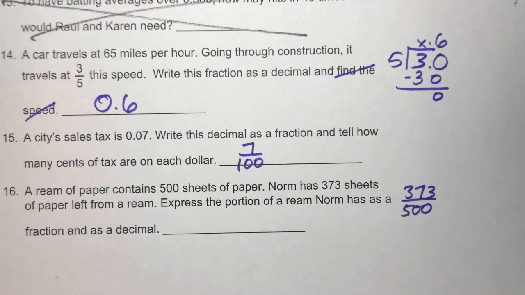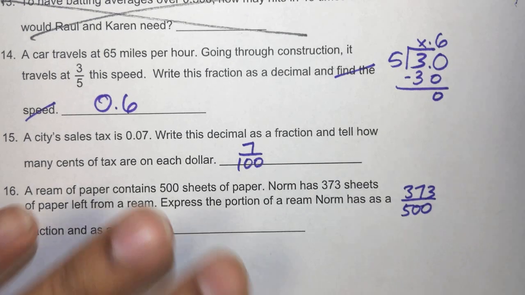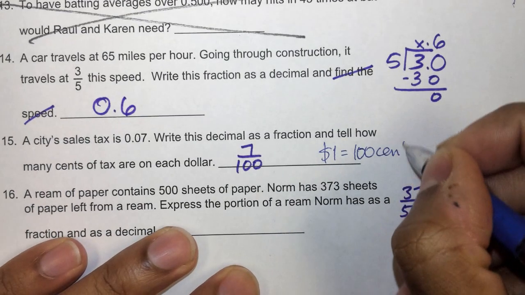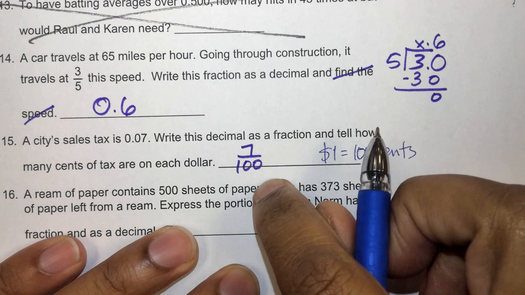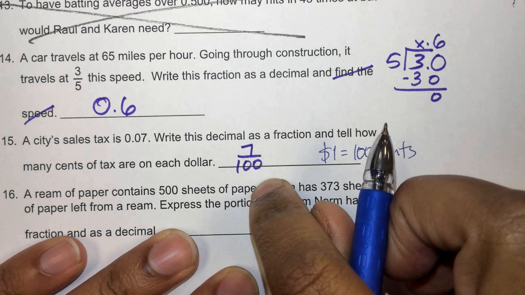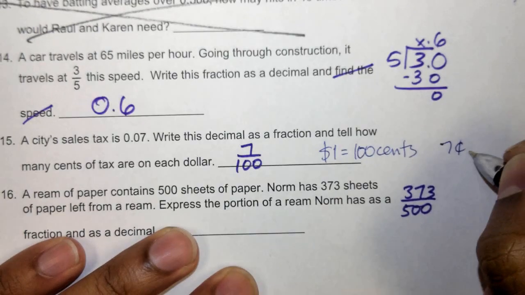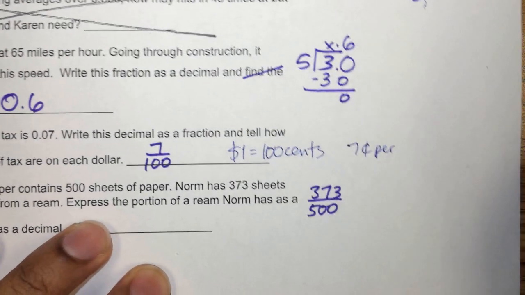15, the city's tax rate. The city sales tax is 0.07, seven hundredths. Write that decimal. It's how many cents of a dollar. So if $1 is equal to 100 cents, what's 7 cents out of 100 cents? Because it's per cent, that's the way to think about it. So it's actually going to be 7 cents per dollar.